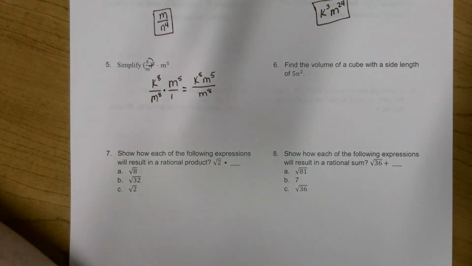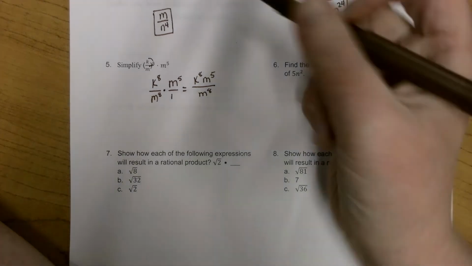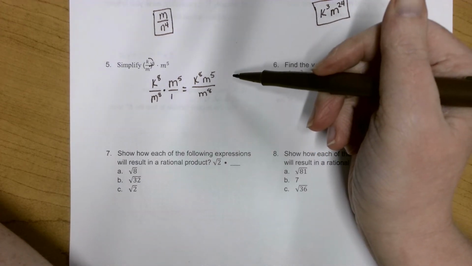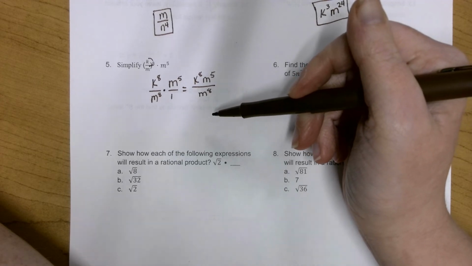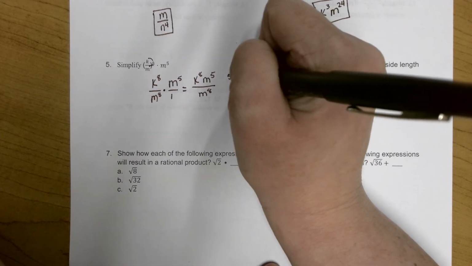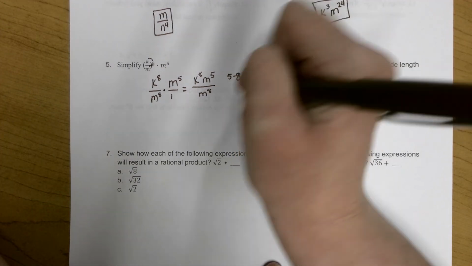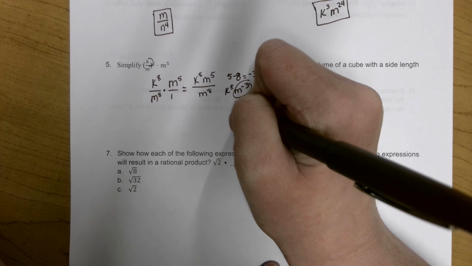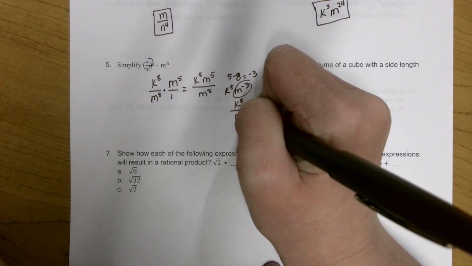Okay, so remember, you only want one of each variable. Right here I have 2 m's. What I would do next is subtract my exponents because we're dividing. There are two different ways you can think of this. You can subtract 5 minus 8, get m to the negative 3, do your reciprocal, and put it on the bottom of the fraction to get m to the positive 3. Let me write that out. This would be 5 minus 8, which would give you negative 3. You'd have k to the 8, m to the negative 3. To make that positive, it would be k to the 8 over m to the 3.